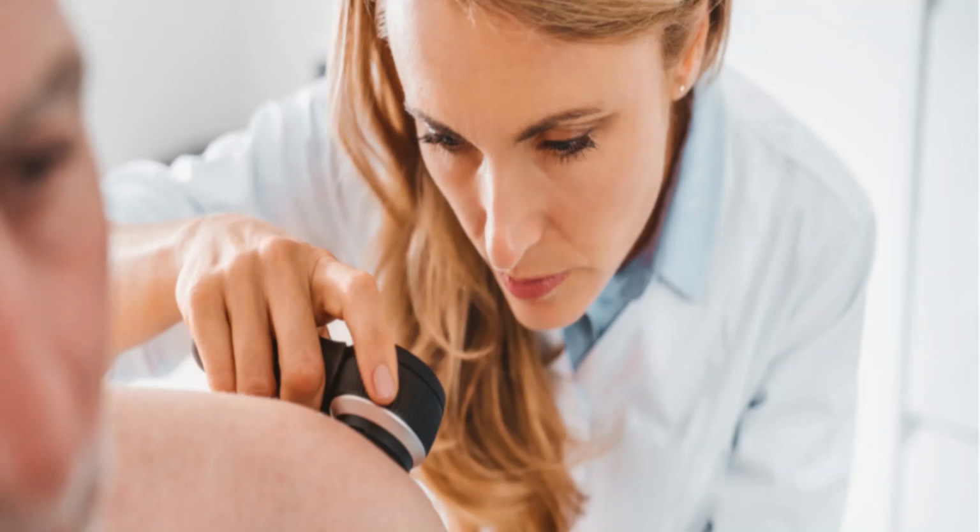We can also remove a sample of suspicious skin for testing. That is skin biopsy. Well, we may remove the suspicious looking skin for lab testing. A biopsy can determine whether you have skin cancer, and if so, what type of skin cancer you have.